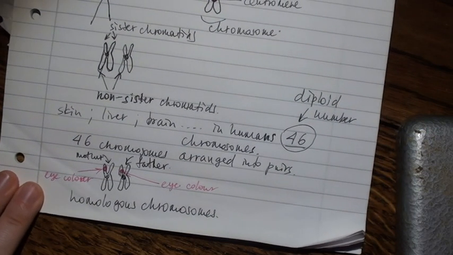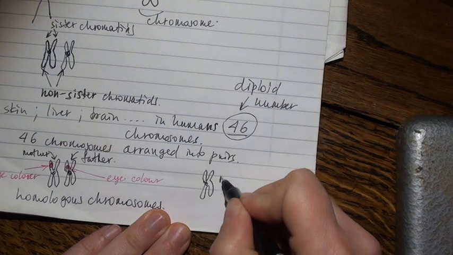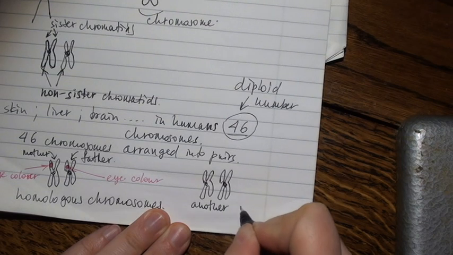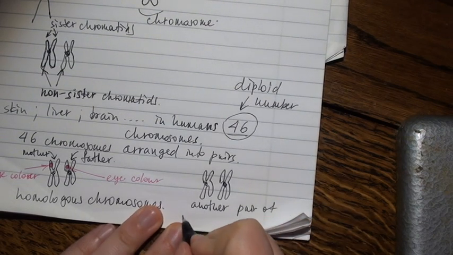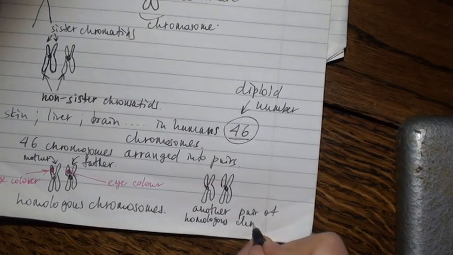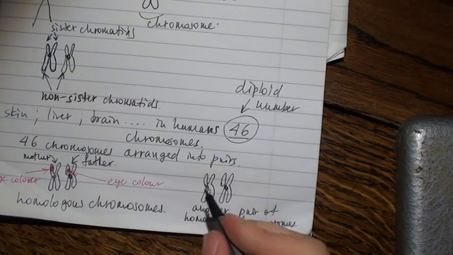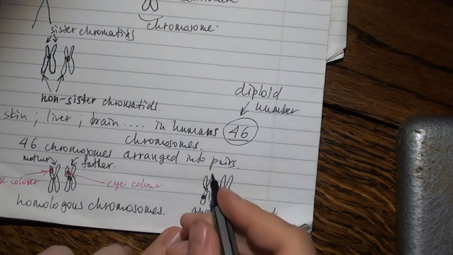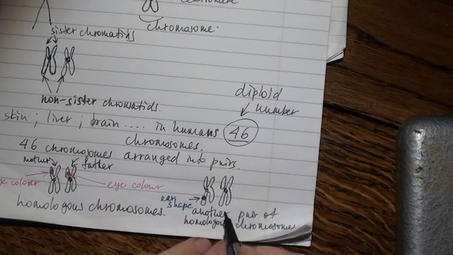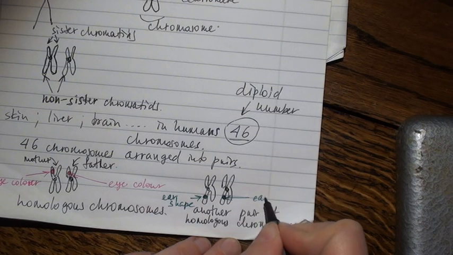Okay? So let's say I've taken a different pair of homologous chromosomes, so I'll draw another couple of chromosomes here. So that's another pair of homologous chromosomes. And let's say in this pair, this section codes for your ear shape, then the equivalent section on the other chromosome, on your father's chromosome, would also code for your ear shape.